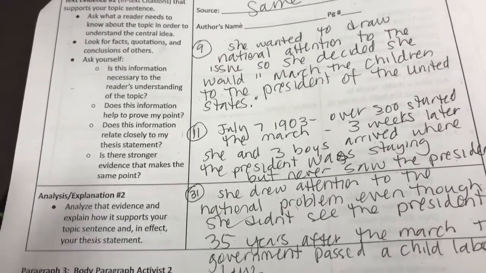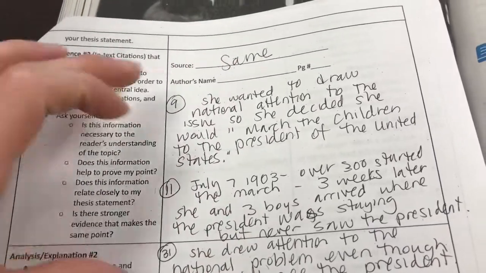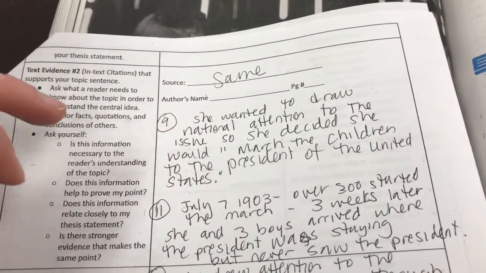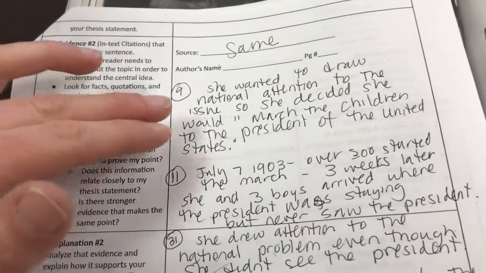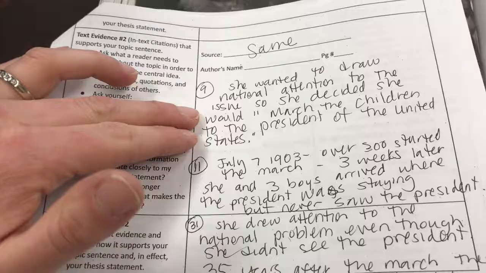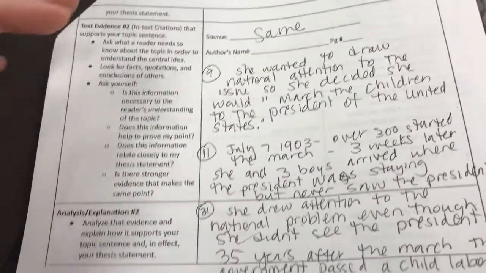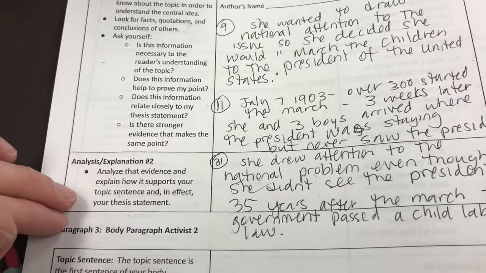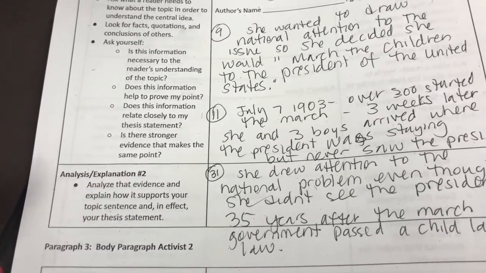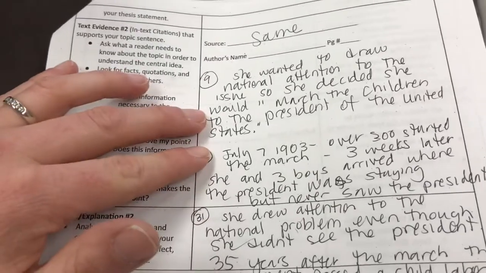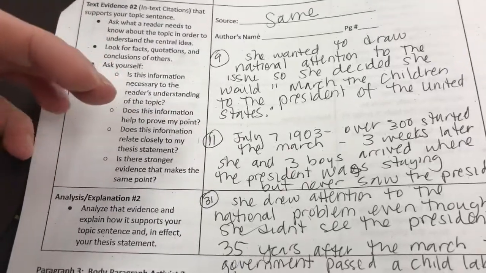So just a reminder, this box here is going to be for those 2 quotes, those 2 pieces of evidence that are really most important for you in your writing to support your thesis and to support the topic sentence that you've written for this paragraph. And here's for you to talk about why you've chosen that and why that information is important and how it supports. And really this shows here that even though laws weren't passed then, she brought awareness by going on this march.